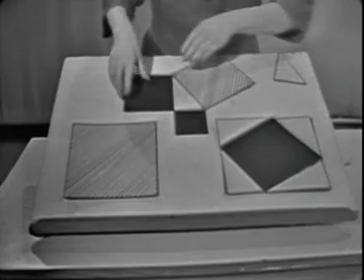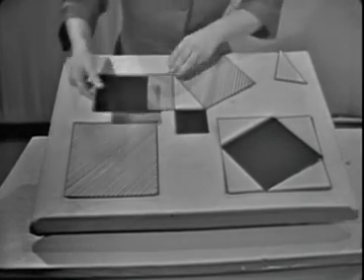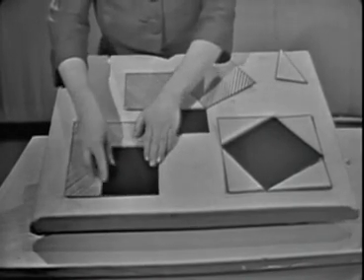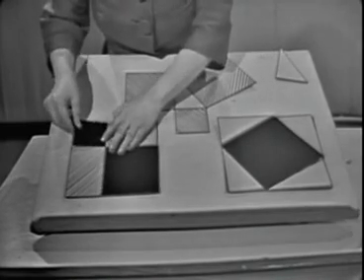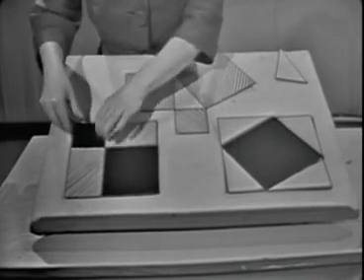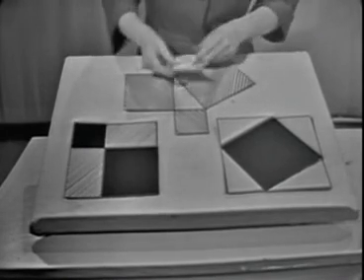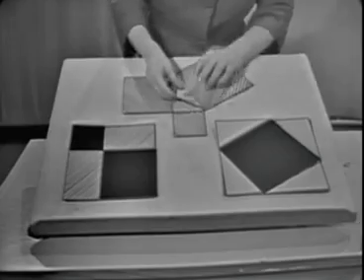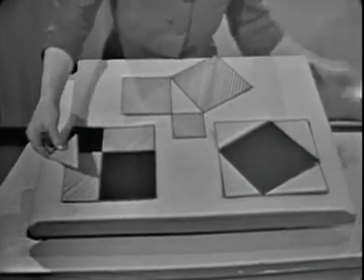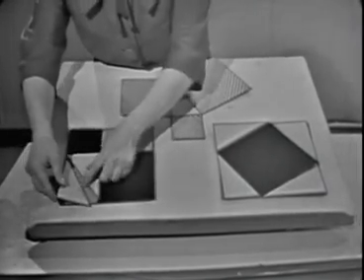Now let's use these two areas. Again, let's use regions which are congruent to our given triangle. Place these in this way.